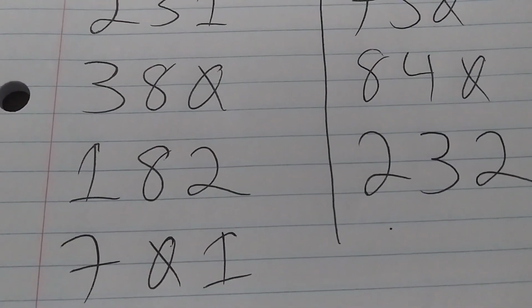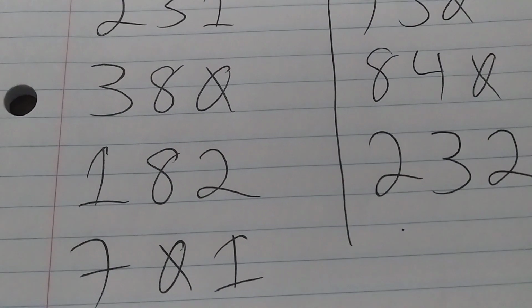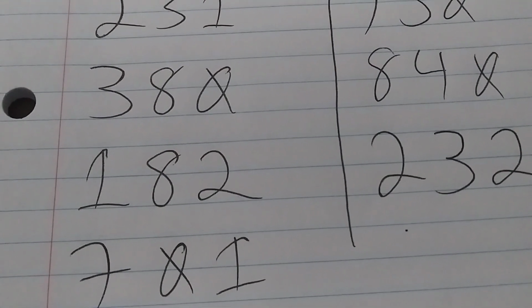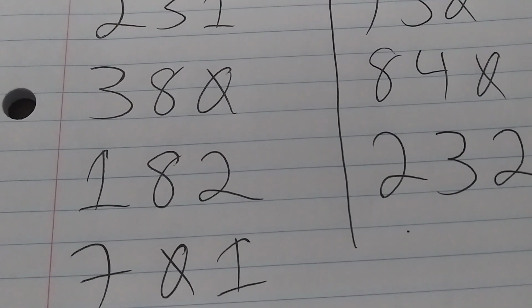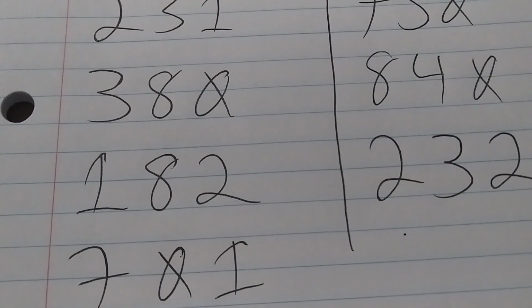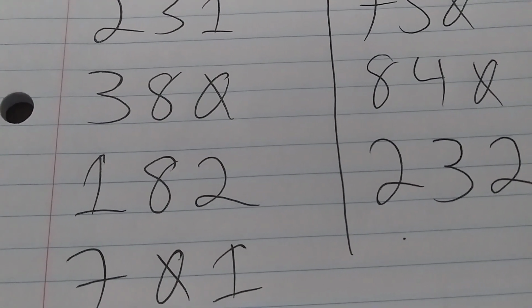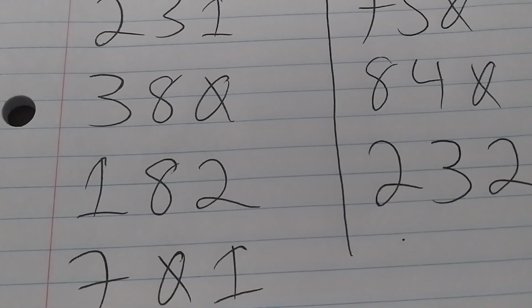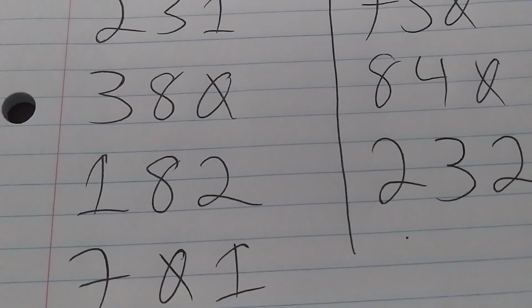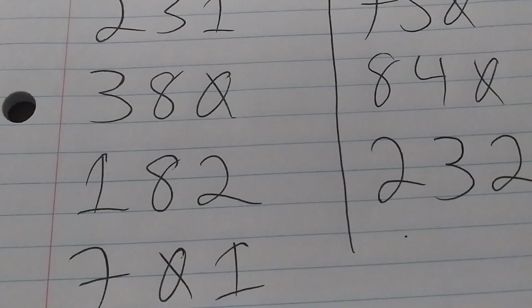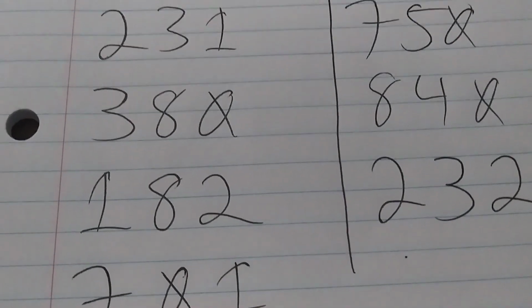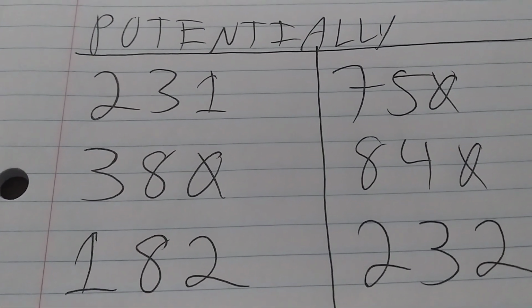So let's go with 380. So that may show as like 370, 390, 381, 389, 480, 280, and so on.